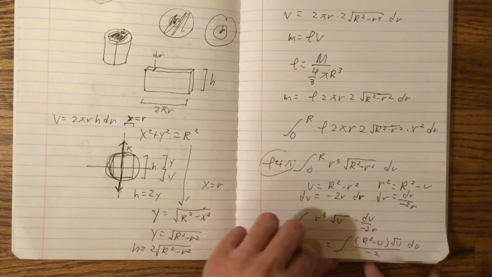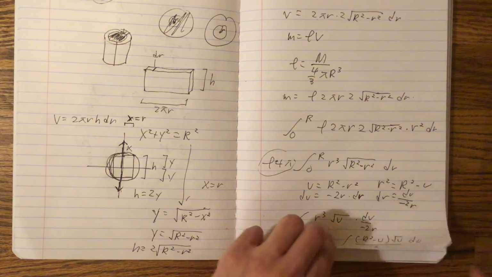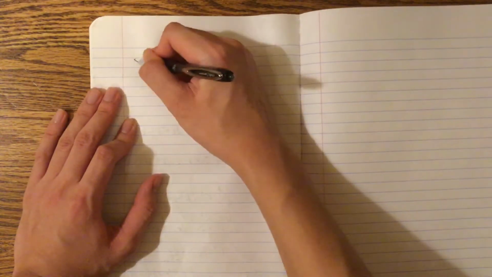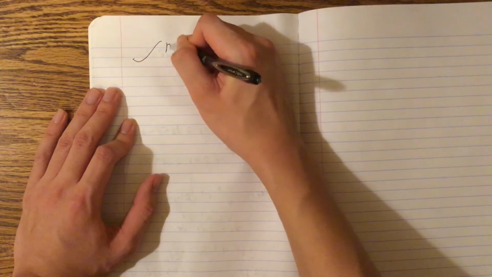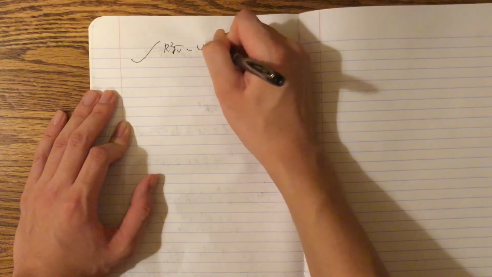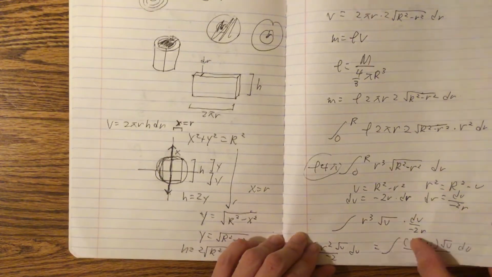Let's go to the next page. Remember this, and we're going to distribute this root u to both these terms here. So we get an integral of R squared root u minus u to the 1.5 over negative 2 du. So I distributed this root u to both this term and that term.